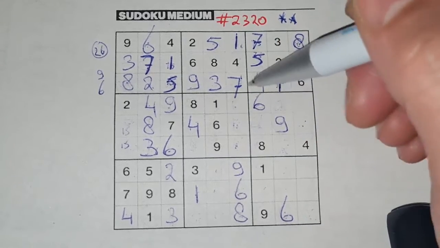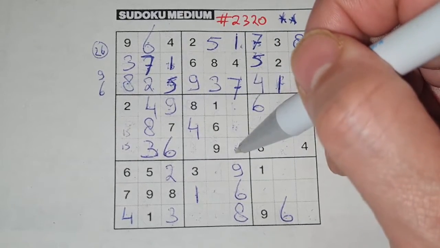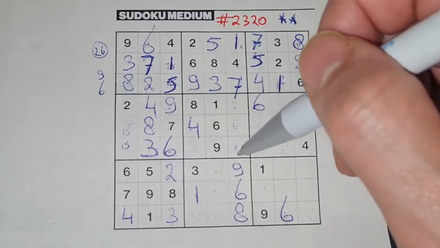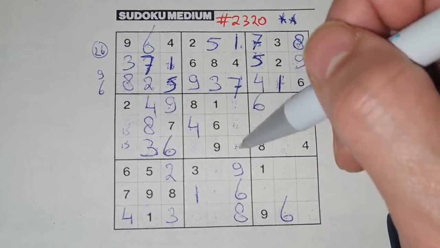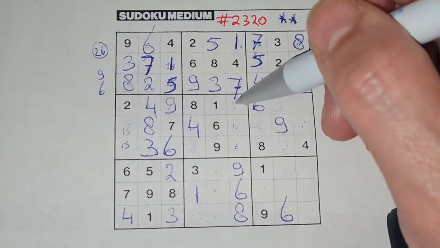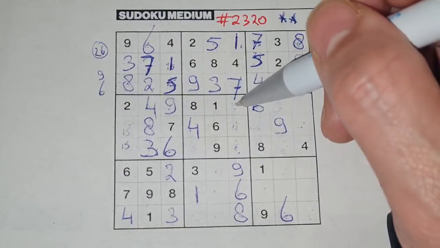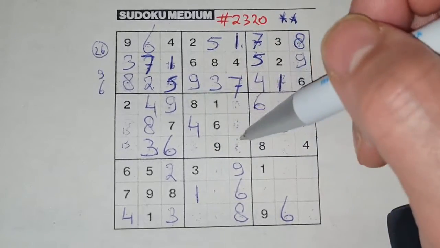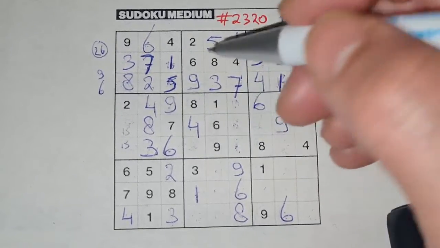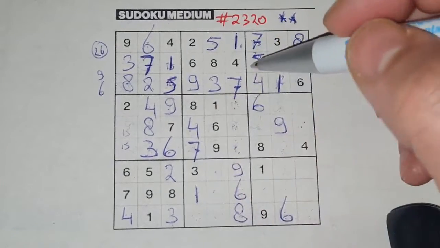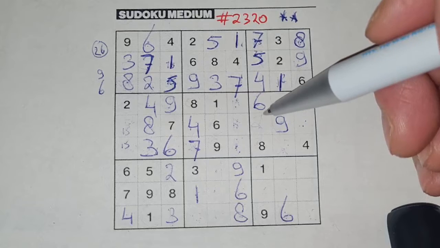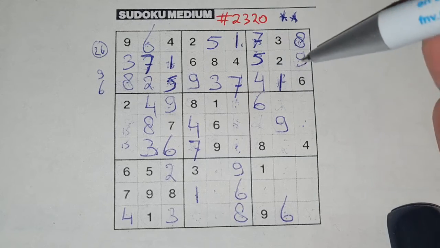Alright. So what are those three missing numbers? The 2 is missing, the 3 is missing, and the 5 is missing. 2, 3, 5. That means one digit left in this big square. 2, 3, 5. This should be a 7. Alright, 2, 3, 5. Okay.